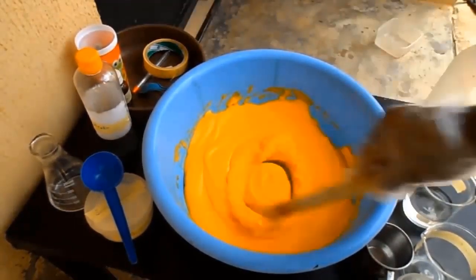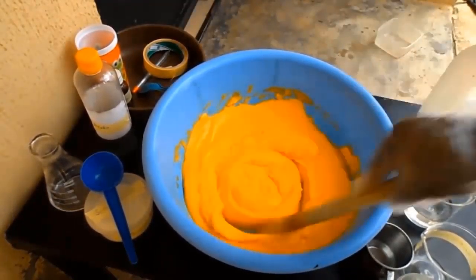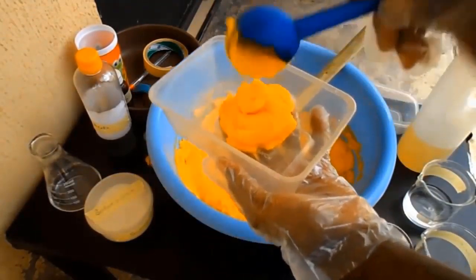As you can see, the soap is gradually solidifying while in the bowl. Now we're going to pour it into the mold.